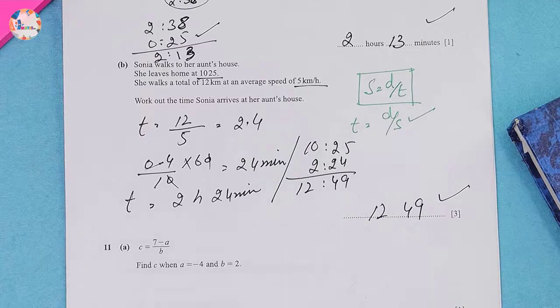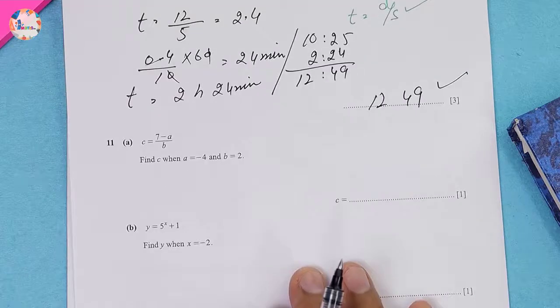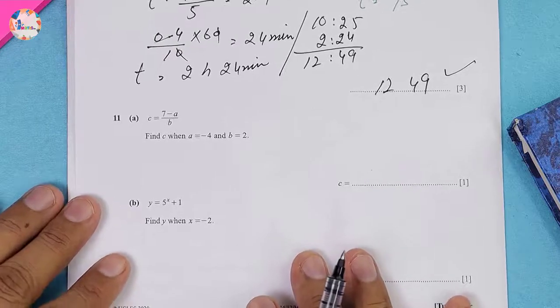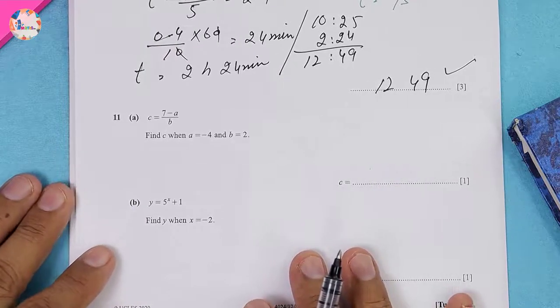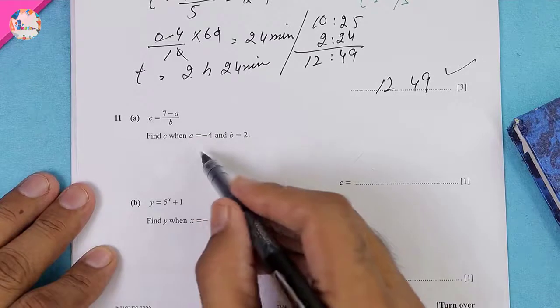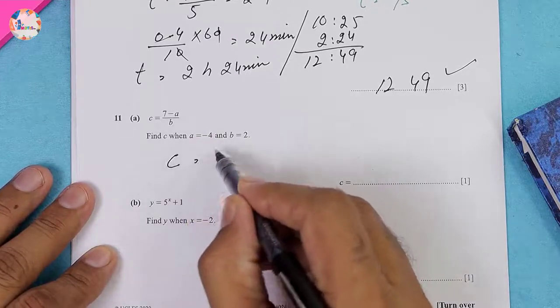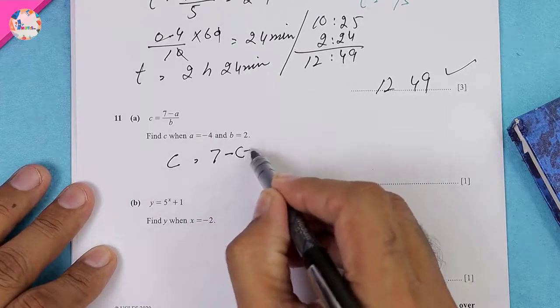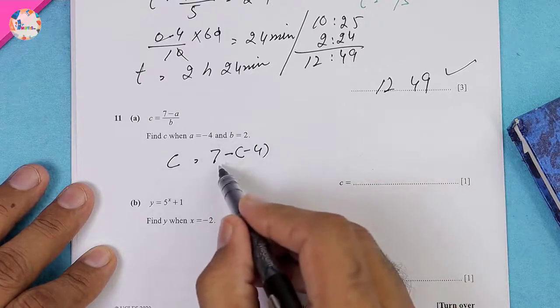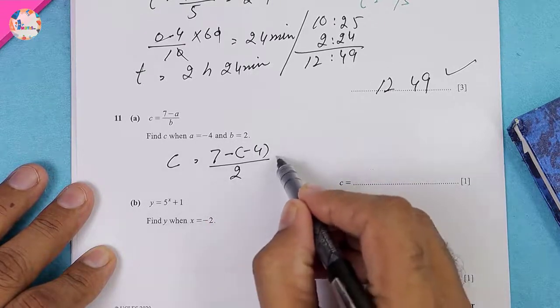Now question number 11, the equation is provided, C is equal to 7 minus A over B, and the values of A and B are also provided. We have to just replace the values. So C will be equal to 7 minus (minus 4), this being the value of A, divided by B, which is 2.